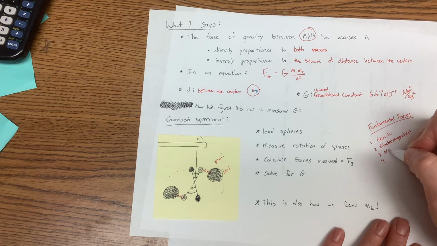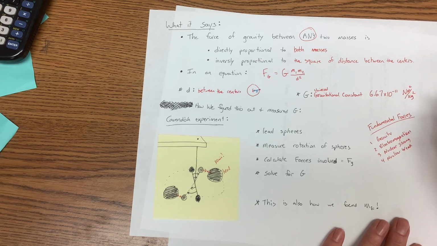And then there's nuclear, the strong nuclear force and the weak nuclear force. These are the 4 fundamental forces. As far as the range goes, this one can reach really far, and these are all short, and these are really, really short.